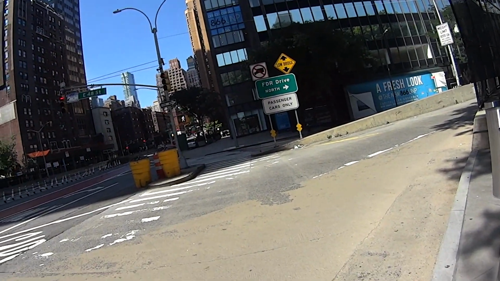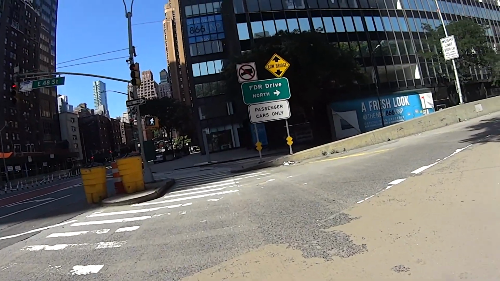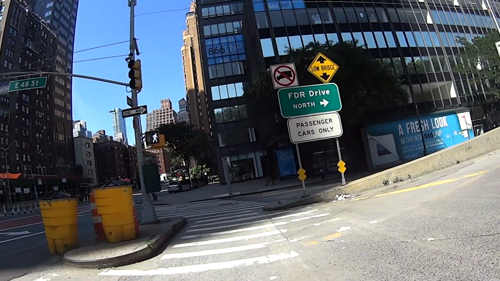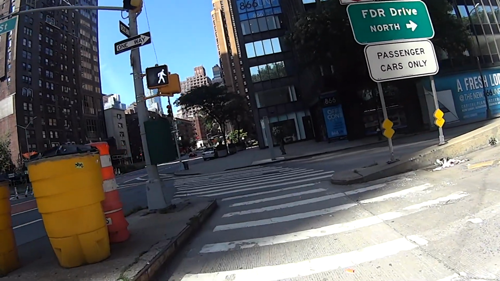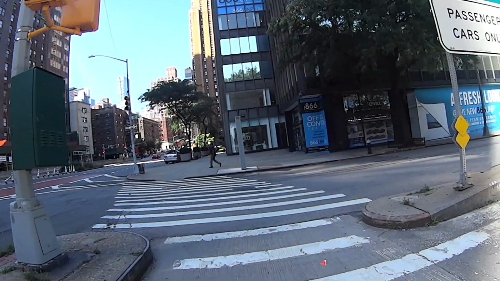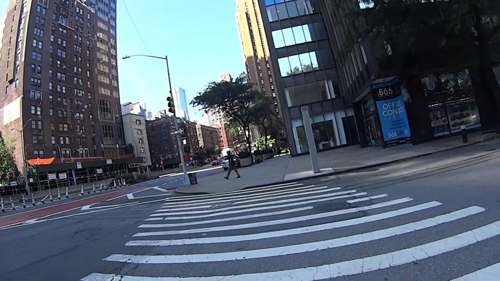Those have been up for years. I mean, my goodness, if you're going to put a barricade up, make it look at least decent. Don't just put up temporary things and expect them to be permanent.